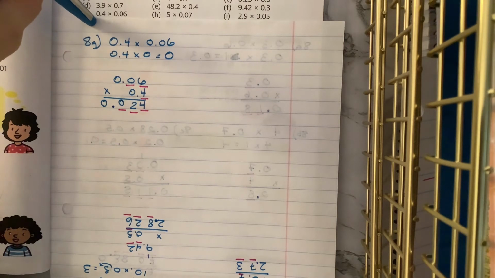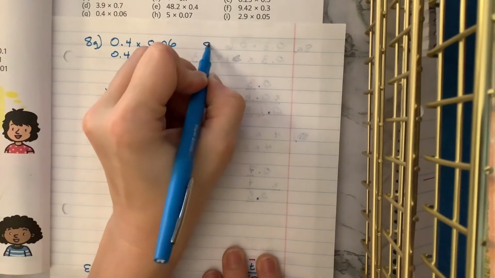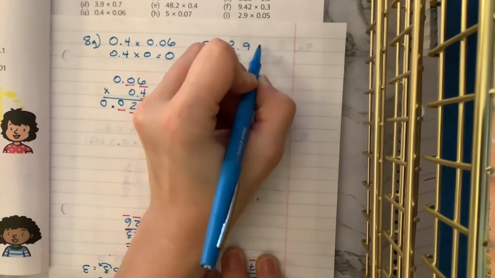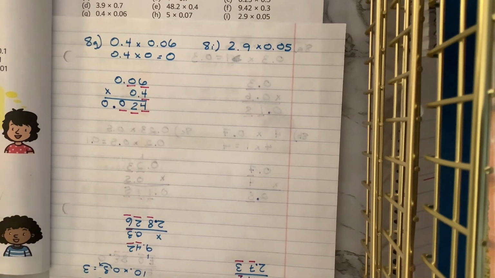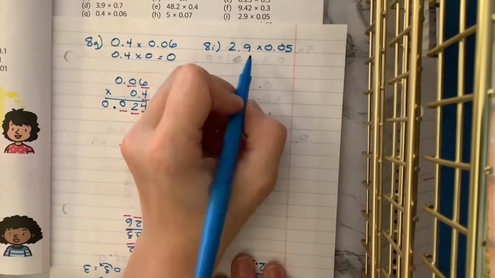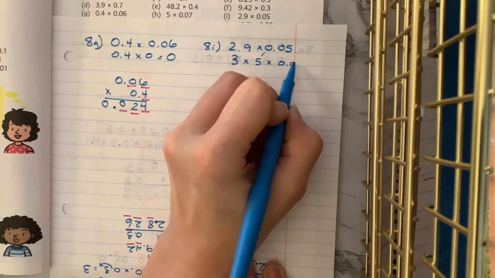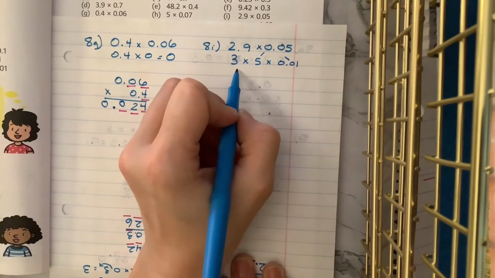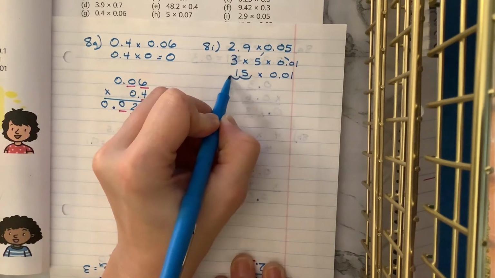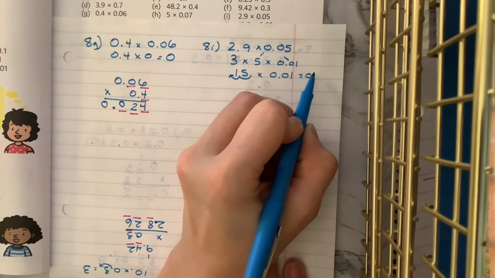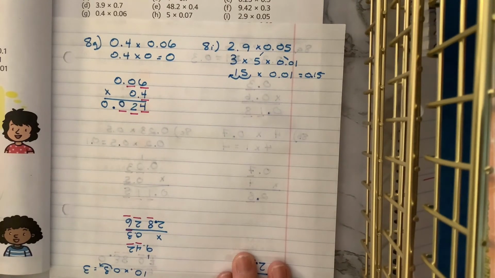Okay, let's see. Let's go on to 8I. So 2 9/10 times 5/100. So again, our estimate here, I would round this to 3, and then we're going to break this into 5 and 1/100. So 3 times 5 is 15. And if we're multiplying by 1/100, we're going to go 2 to the left, and we get 15/100. So that's our estimate here.